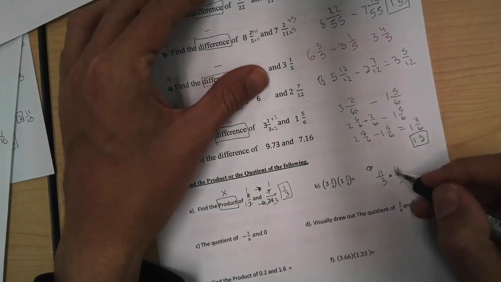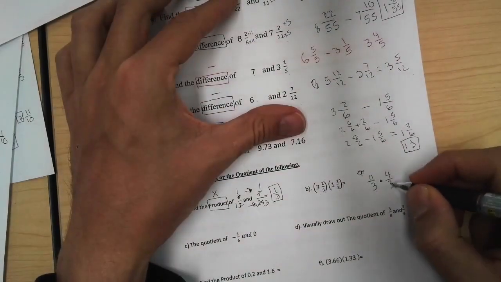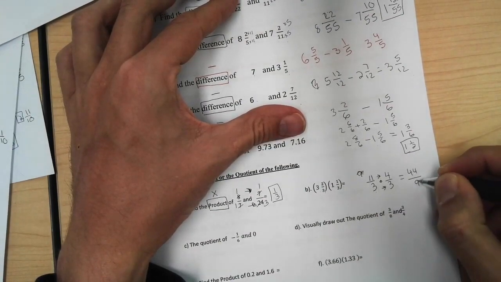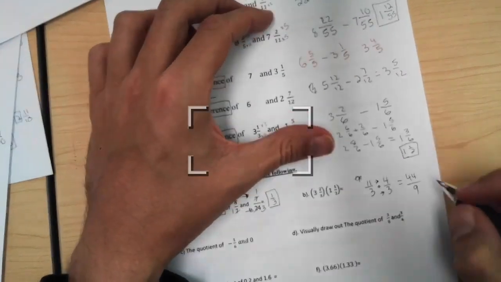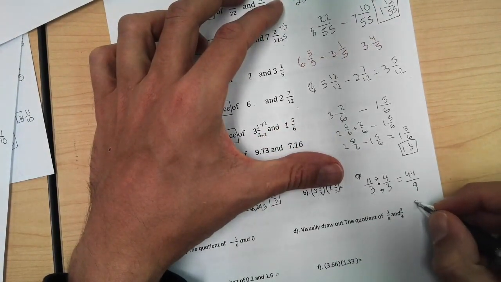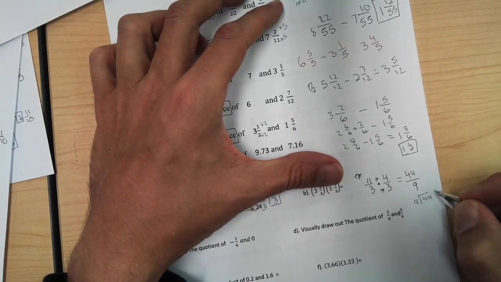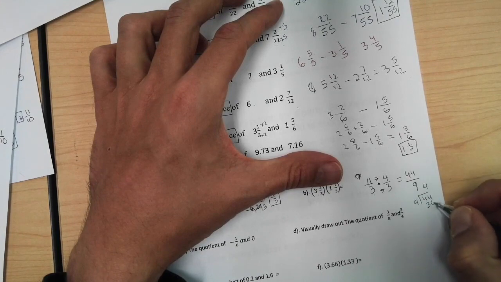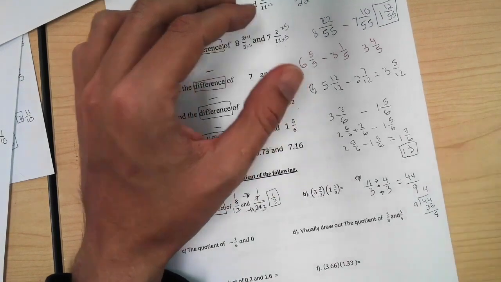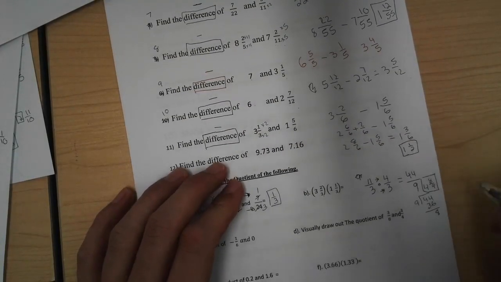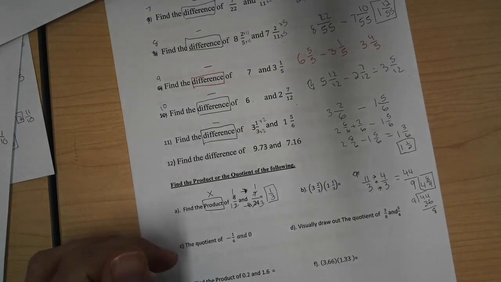Alright, and I look to multiply or divide opposite. I can't, so I've got to just multiply straight here. And I get 44 over 9. Now I don't want to leave that as an improper fraction, so I'm going to just divide. 9 goes into 44 4 times. You get 36. You get a remainder of 8. And end up with 4 and 8 over 9.